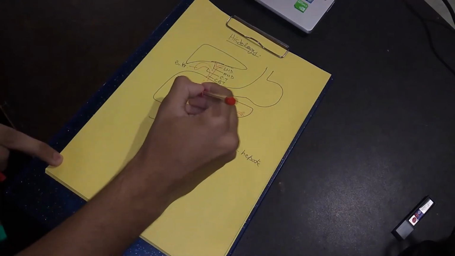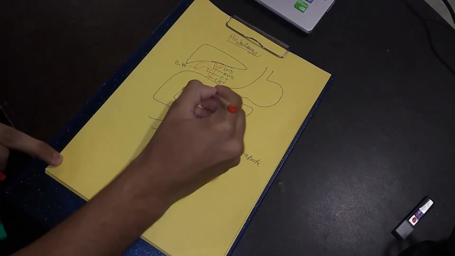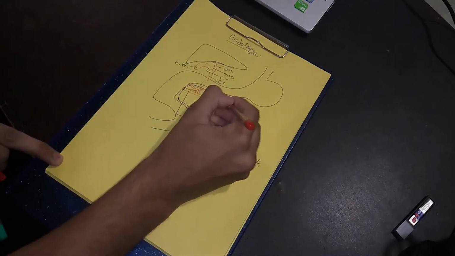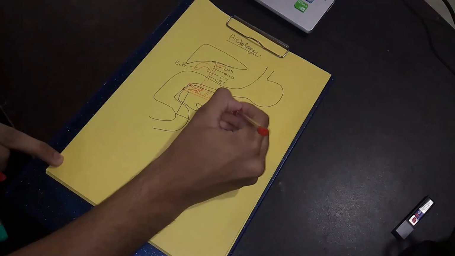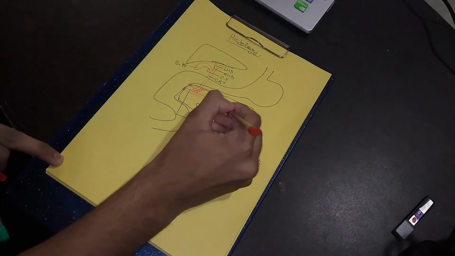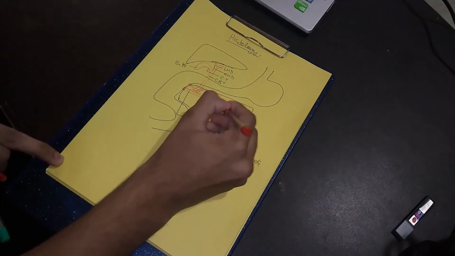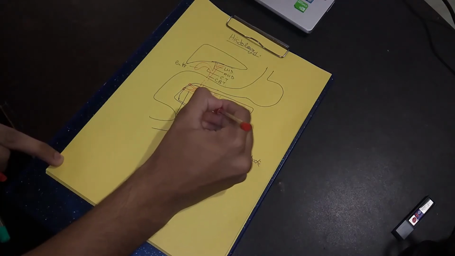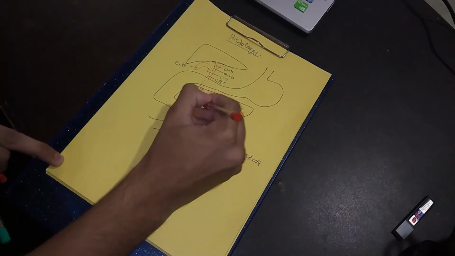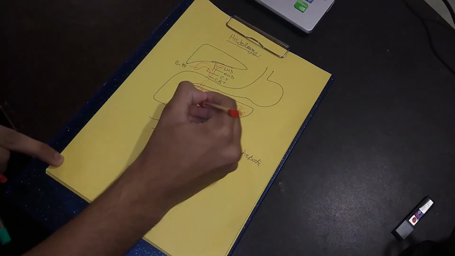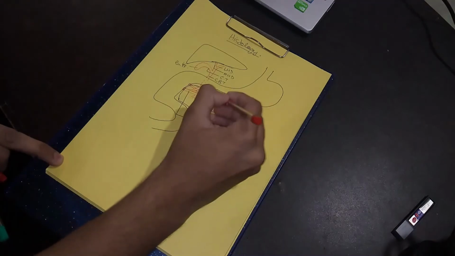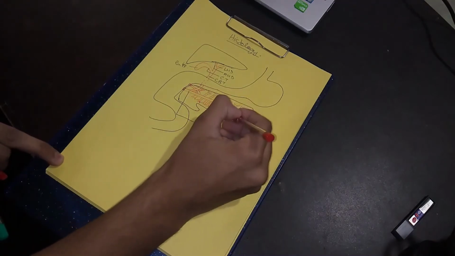And now I will be drawing the branches. Various branches over here. So these are the various branches. These are known as interlobular ducts. I will be finishing them.